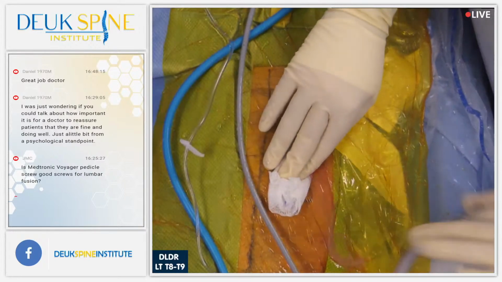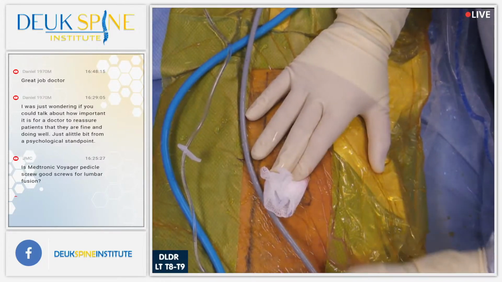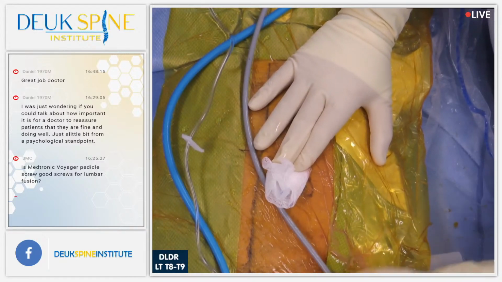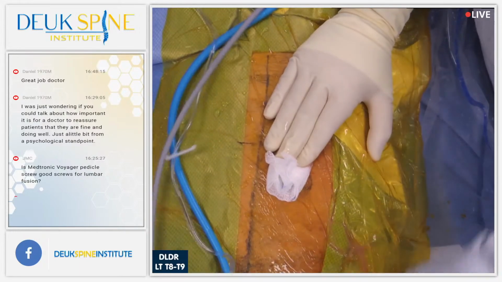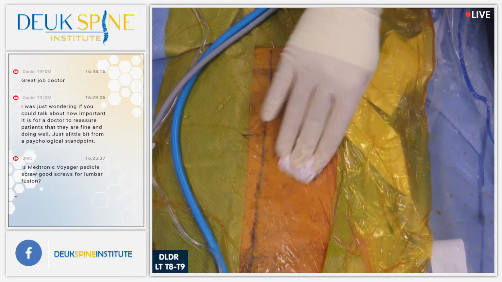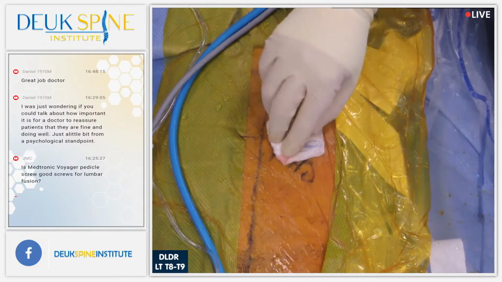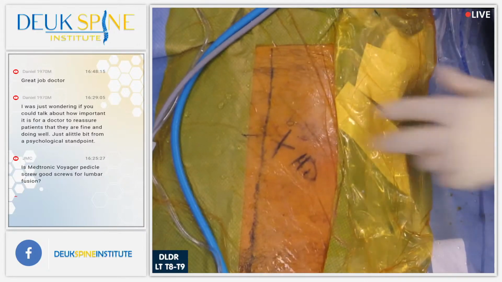All done. Let's show you the incision. It's a more balanced technique to be used. Is that better or worse? Way better if there is narcotic. Yeah, but he didn't want any.